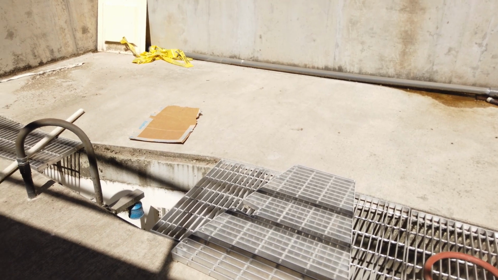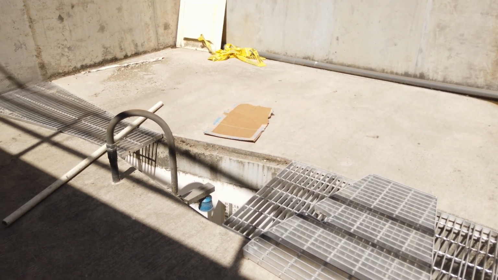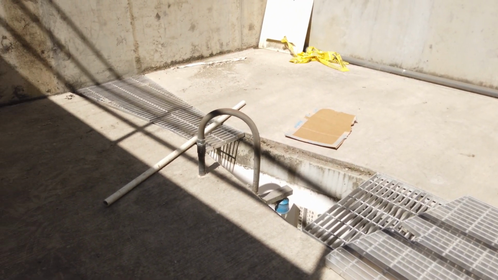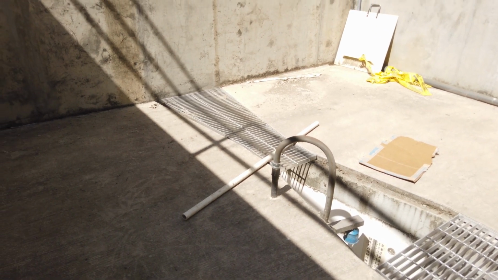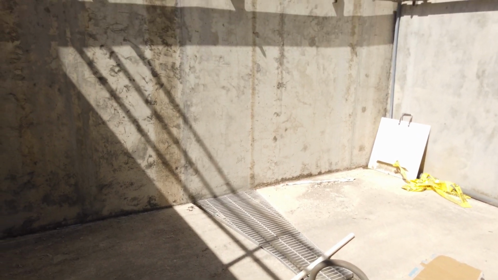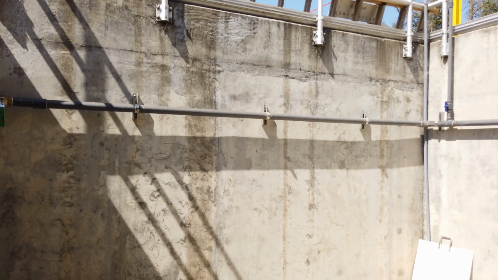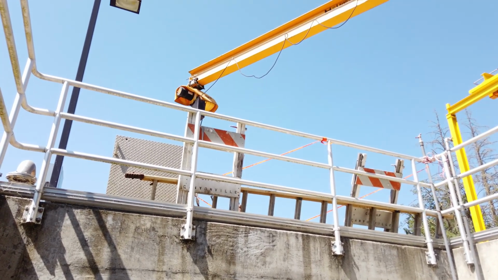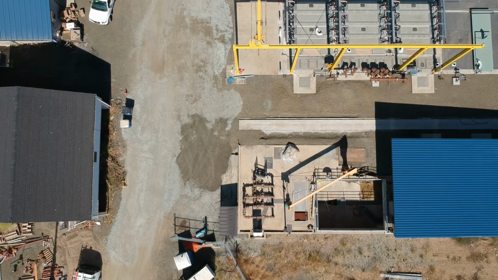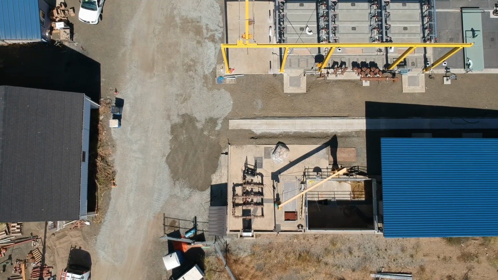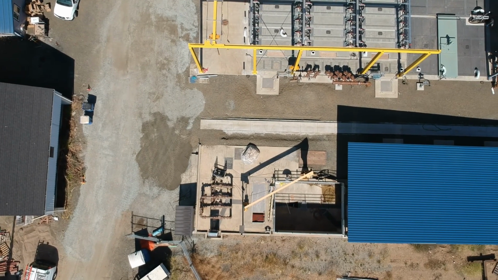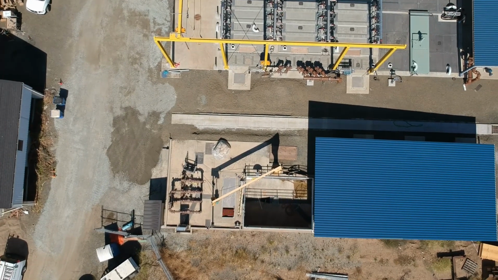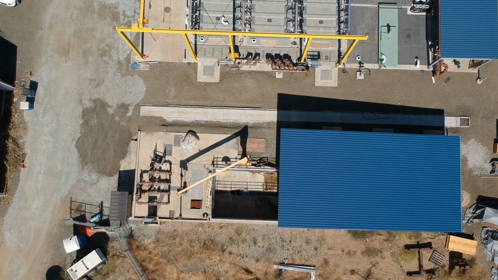From the grit removal system, raw wastewater flows by gravity to a partial flume flow measurement system. The influent flow this time of year is approximately 120,000 gallons per day. During wet weather, storm events can peak up to peak day of 1.2 mgd and a peak hour of 1.6 mgd. The rated peak hourly flow capacity of this wastewater treatment plant is 2.2 mgd.